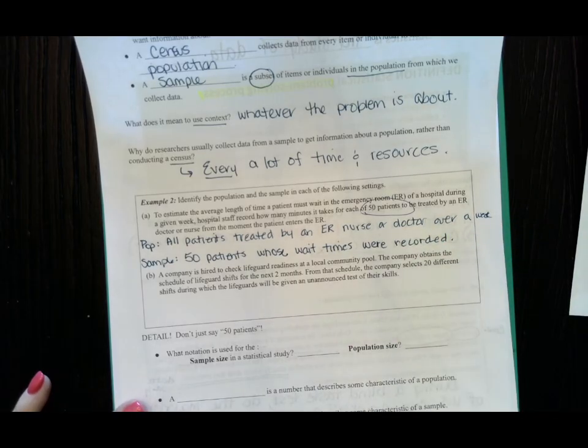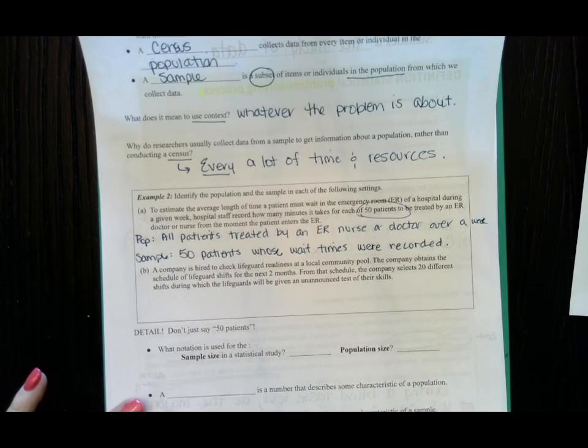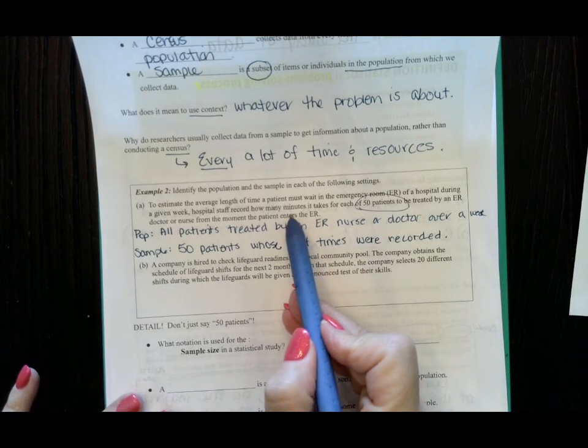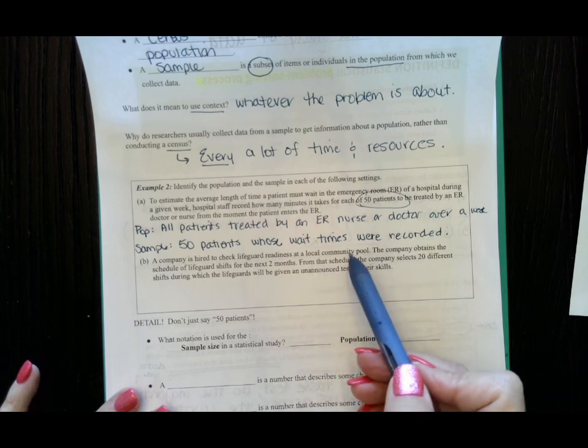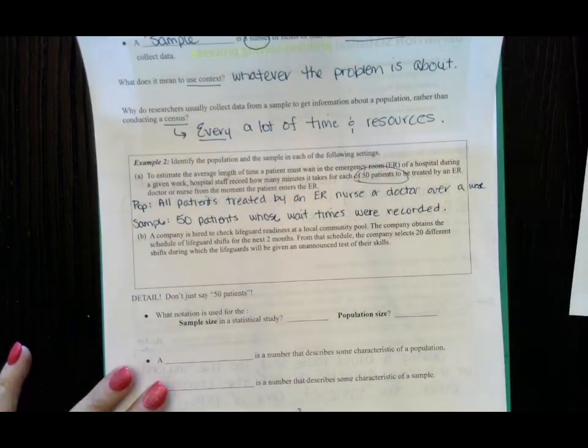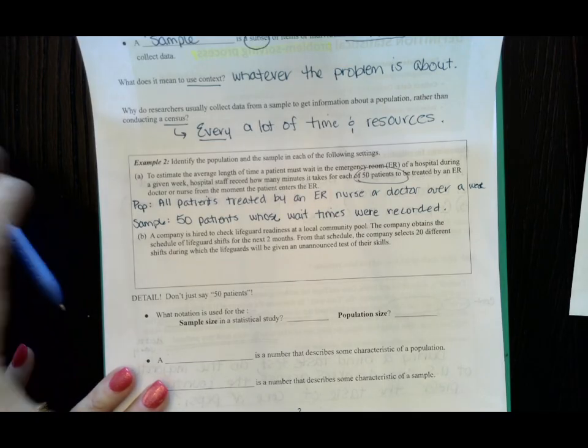So we don't want to just say 50 patients. There are 50 patients who were treated by the ER. And you could say that too, but since we're measuring minutes on this, I would say wait times, but 50 patients who were treated in the ER. Okay, so I'm going to pause this. I want you to go ahead and read part B and then answer that one on your own, and then I'll show you the answer.